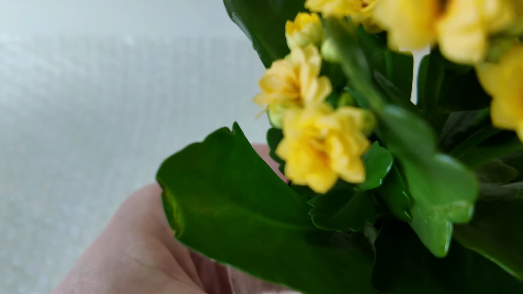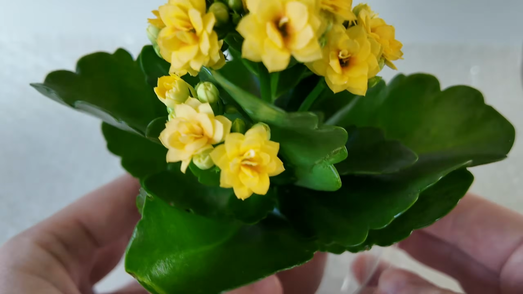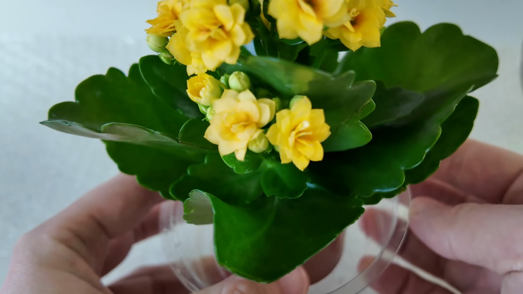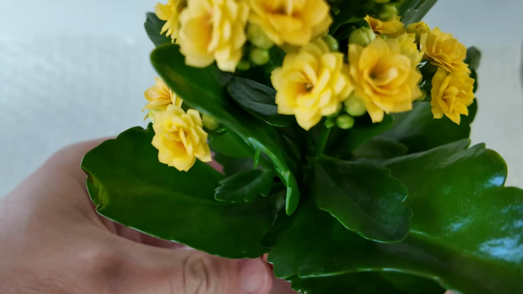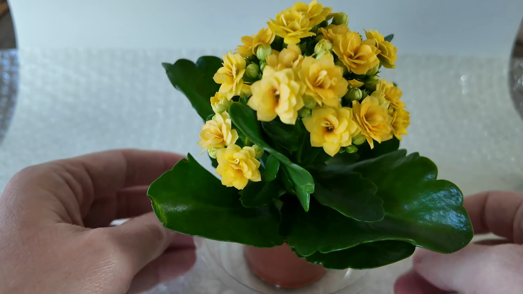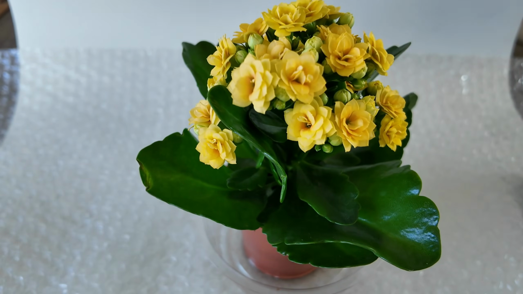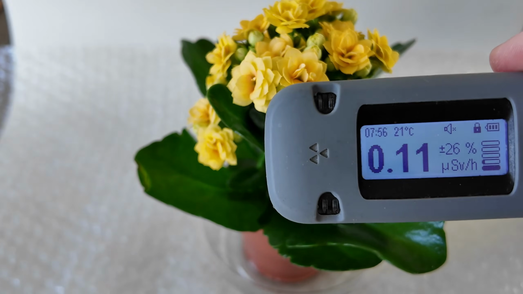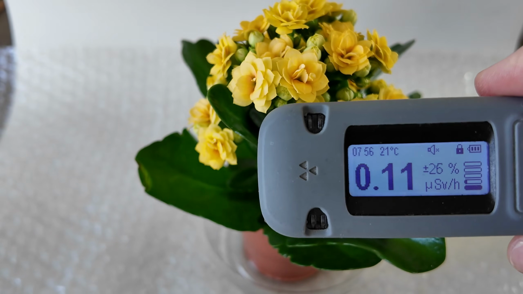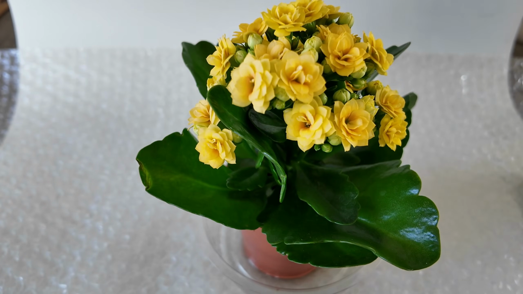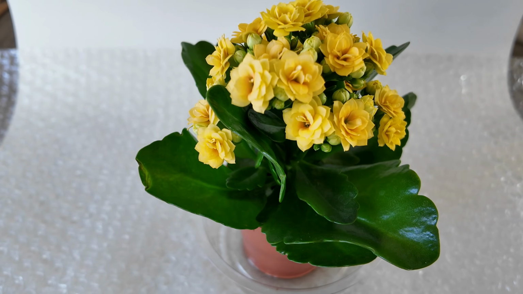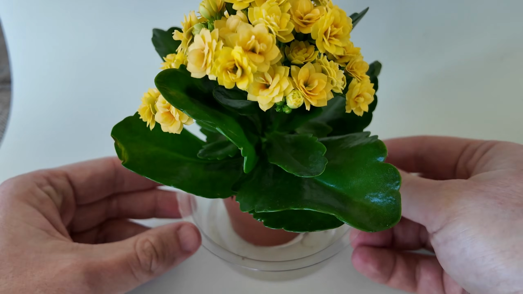There are some minor marks and scratches on the plant leaves, but I think they were originally there, they were not caused by the radiation. And as an aside note, keeping an object near a radiation source doesn't make it radioactive. As we can see on the radiation detector, the level is fine. And now I will keep the plants for the next week and we will see how it's going.